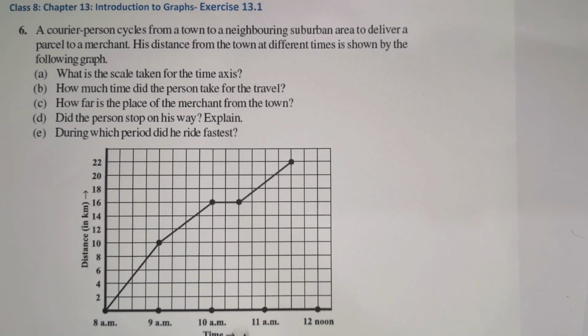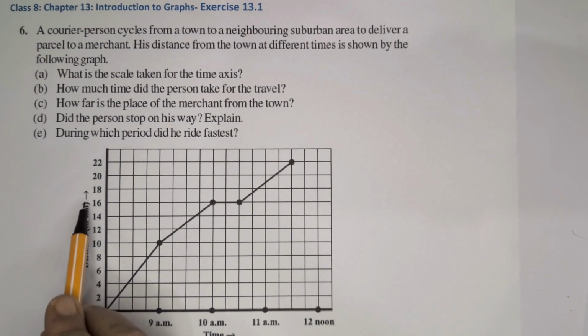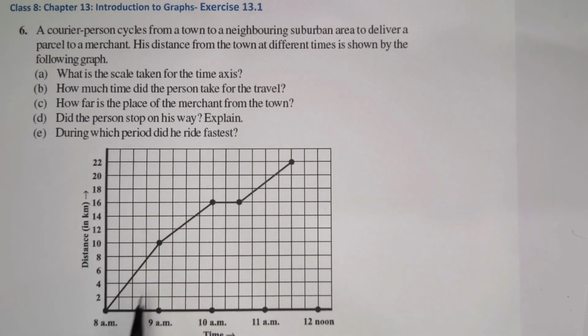The time axis is the x-axis. We can see 8 a.m. to 9 a.m. means 4 units for every hour. So the scale taken on the x-axis is 4 units equal to 1 hour.